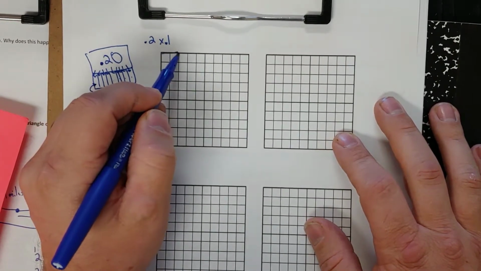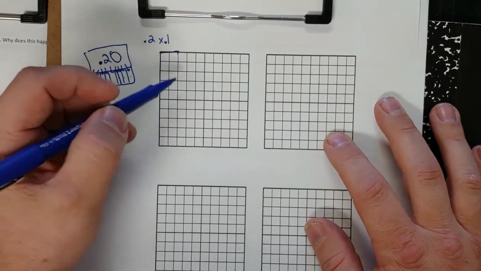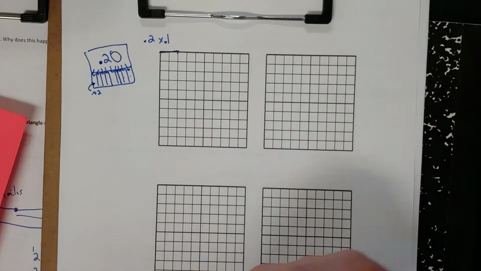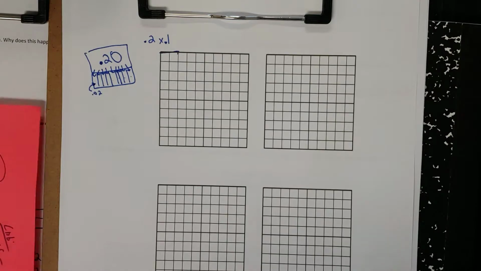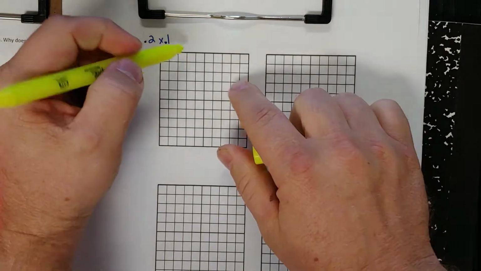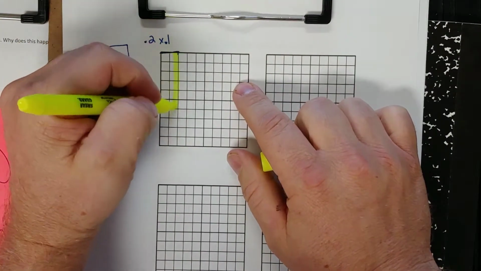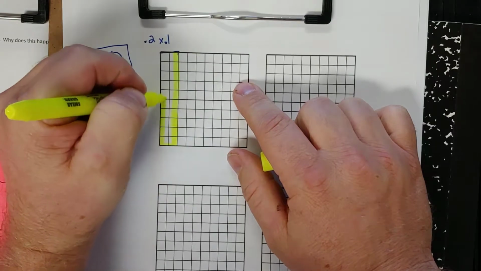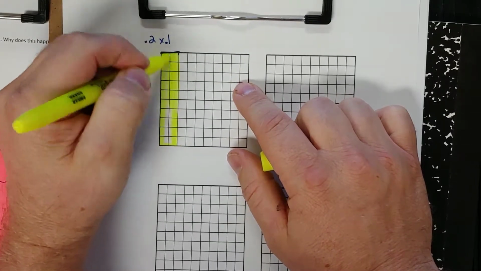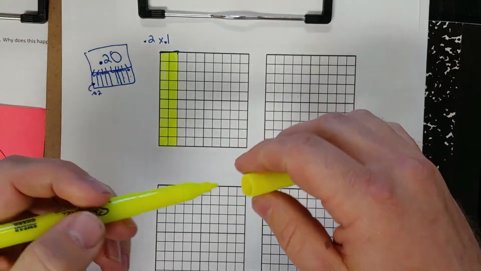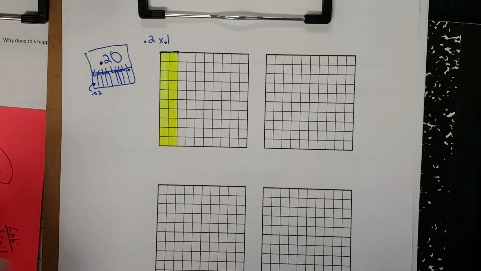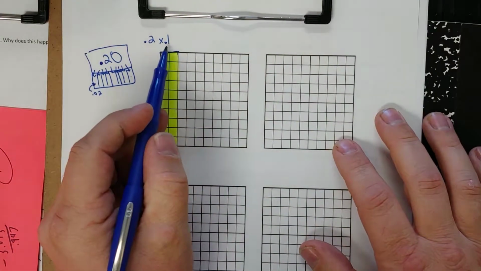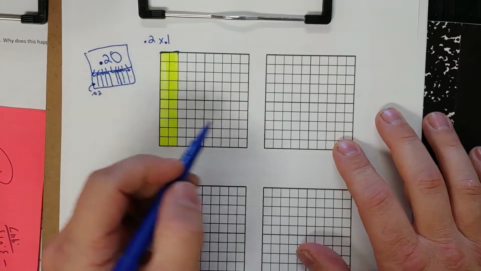The way that we try to think about this with decimal hundredths grids is like this. Again, I'm saying I have 2/10 in a group. So let me change this out a little bit here. I have 2/10 in a group. But again, I'm not thinking, okay, I have 1 group of 2/10. I'm thinking I have 1/10 of a group of 2/10.